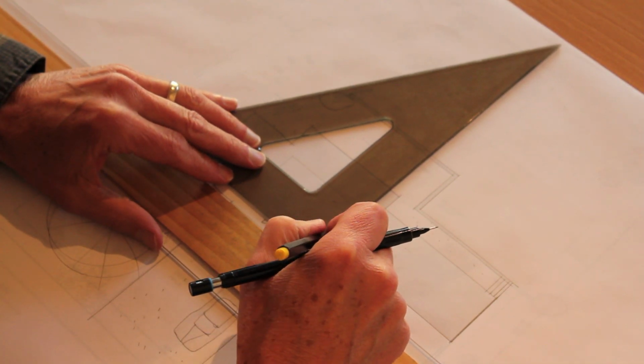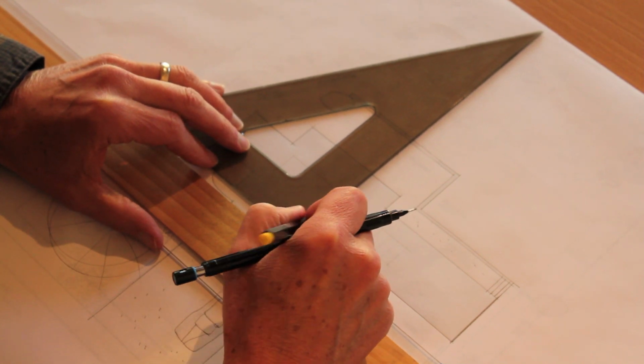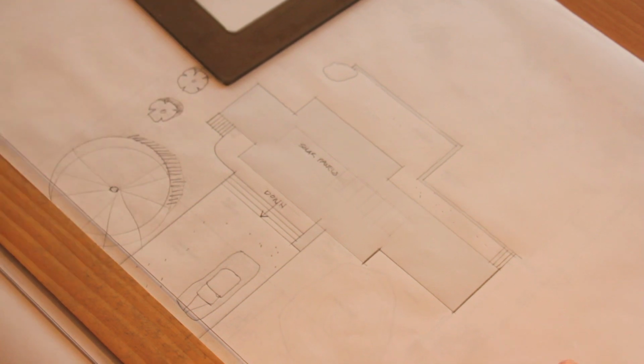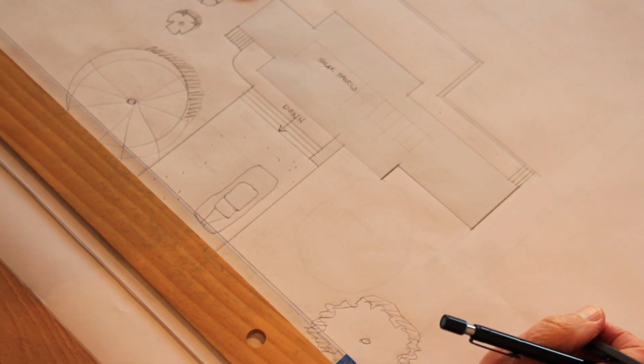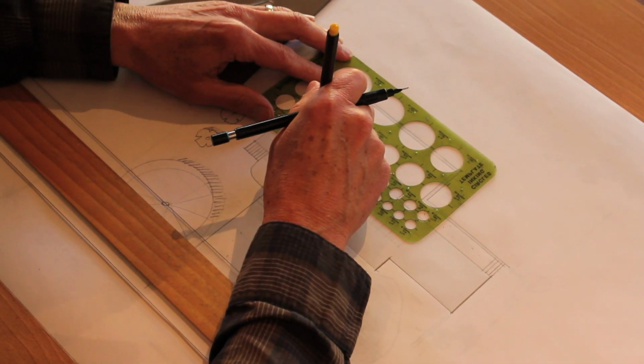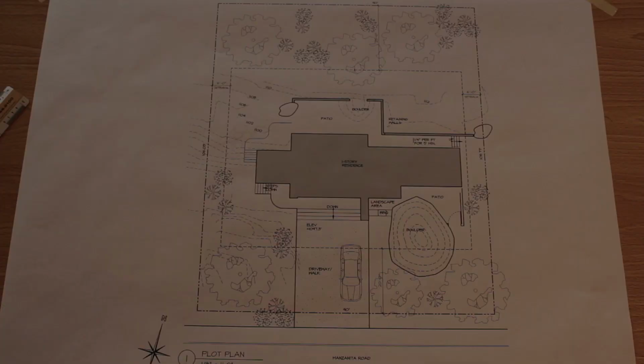You could show where the solar panels would be located on the roof if you're going to have solar panels. You can also have a drought-tolerant, low water use landscape. You can have your roof collect water in a cistern. It's as easy as that.